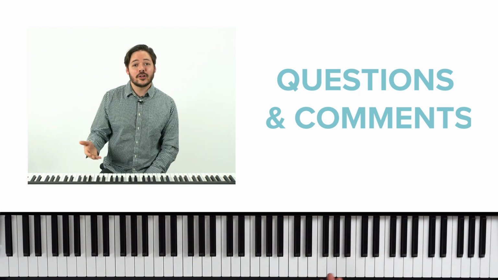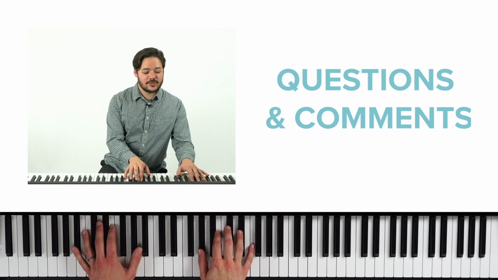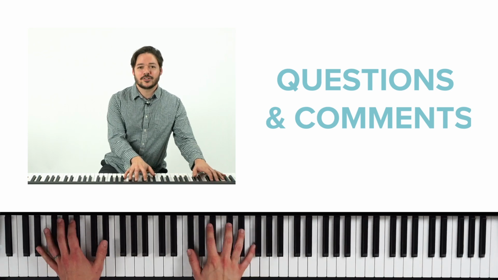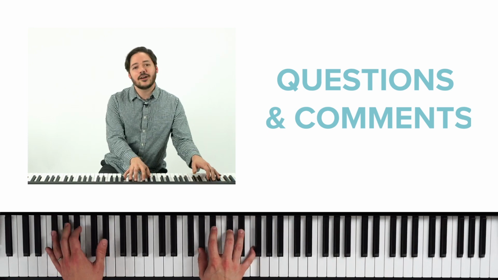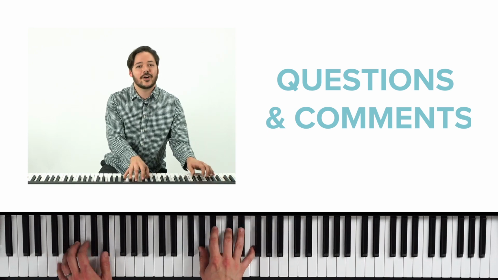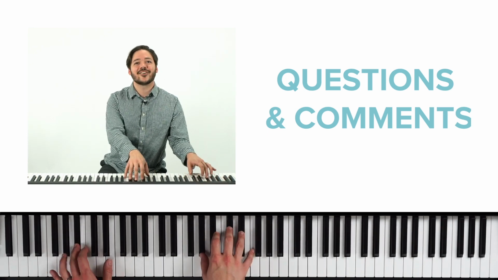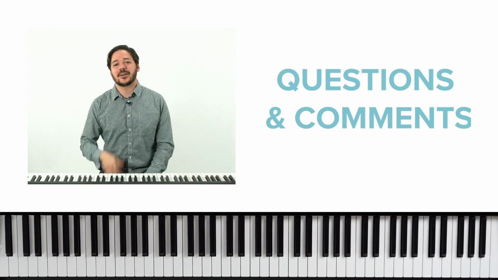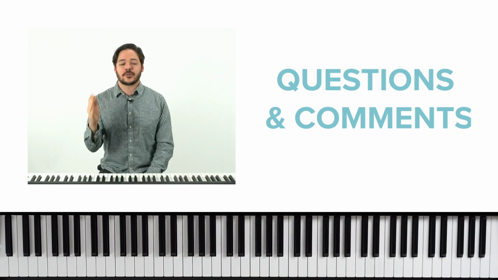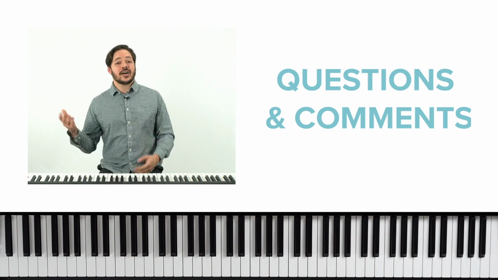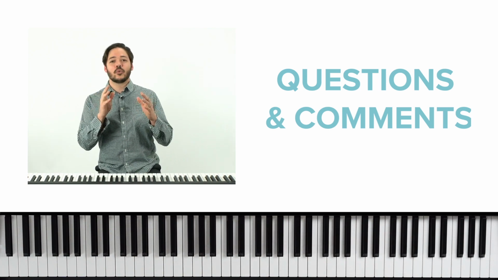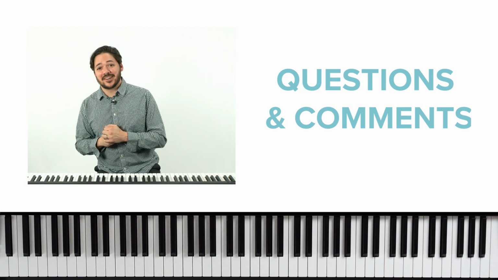So 5/4 just sounds like this: 1, 2, 3, 4, 5, 1, 2, 3, 4, 5, 1, 2, 3, 4, 5. And every beat I'm counting there is a quarter note. And so this leads me then to Peter's question, which is more about the denominator and what it means when we say what note gets the beat, right?